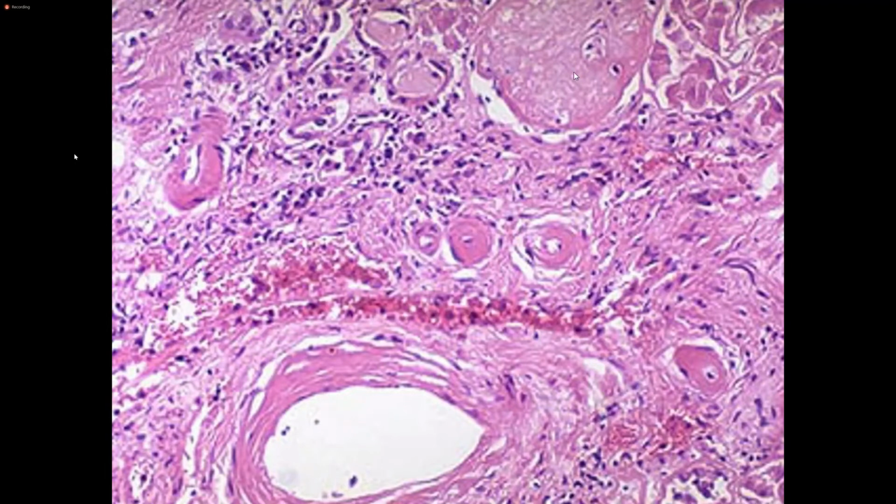And this is the glomerulus here that has sclerosed as a result of ischemia. So hyaline arteriosclerosis occurs in patients with hypertension, occurs in patients with diabetes, and even otherwise can occur as a result of aging.